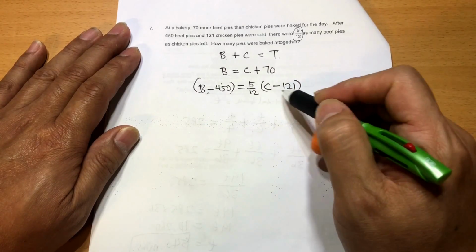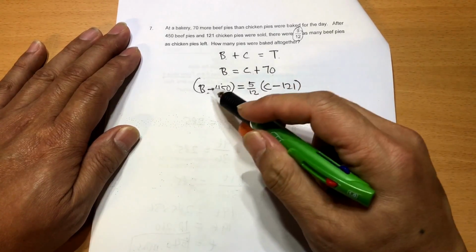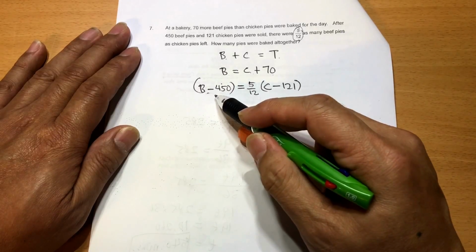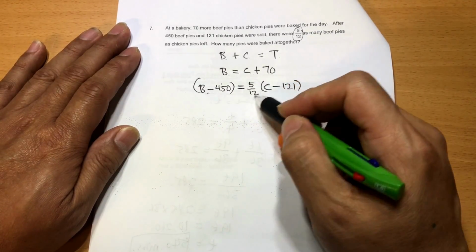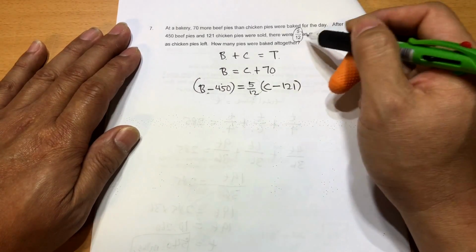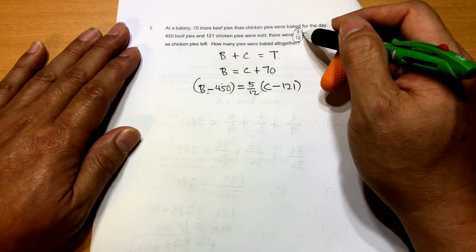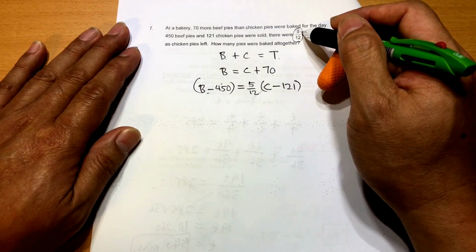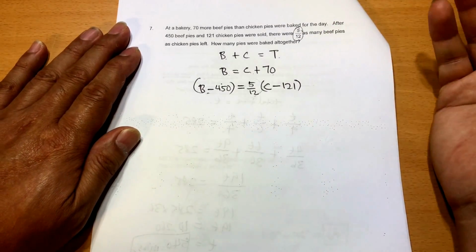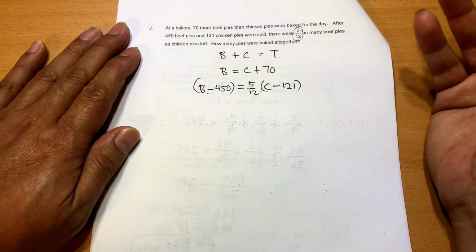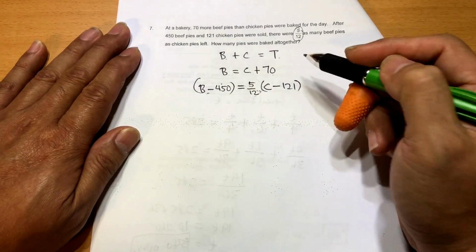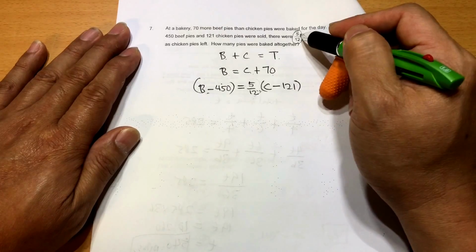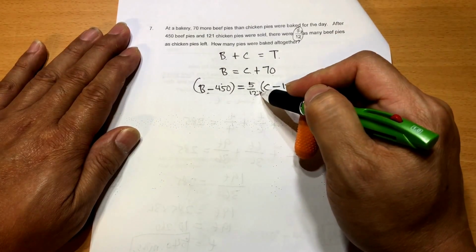Because there are fewer chicken pies left, you need to double that to be the same amount as the beef pies left. So that fraction belongs over here. If you don't really understand that, try substituting and playing around with that number. Instead of 5/12, say it's twice as many, and see where you put that 2. You find that you put it here. So now we know it is not twice as many, but rather 5/12, so we put the fraction there.